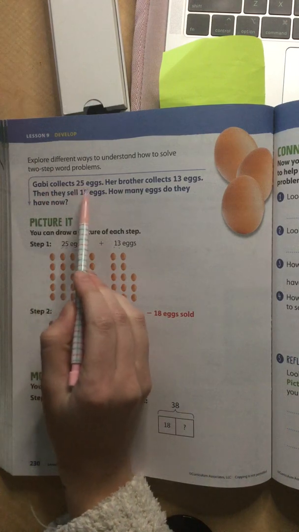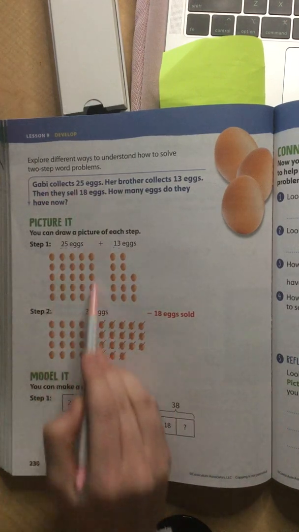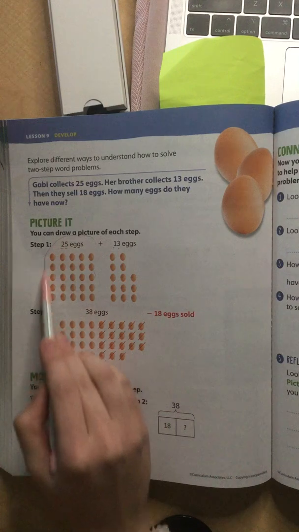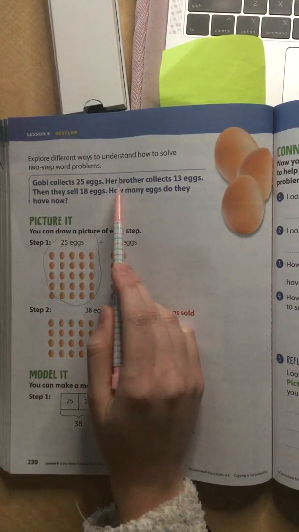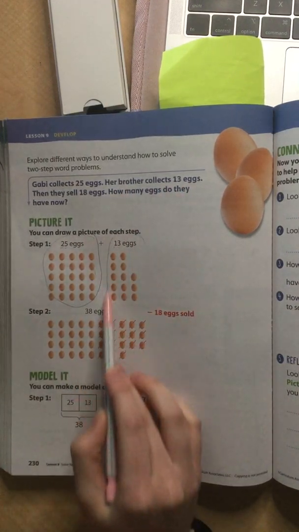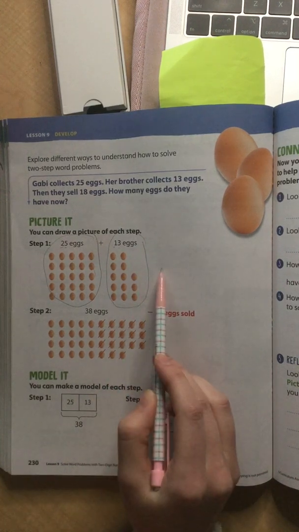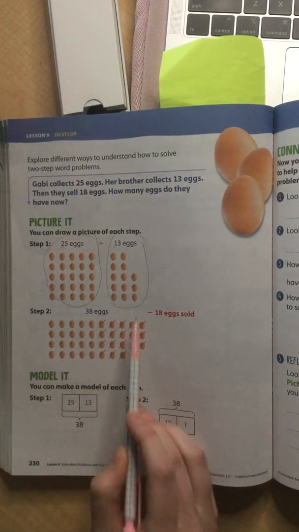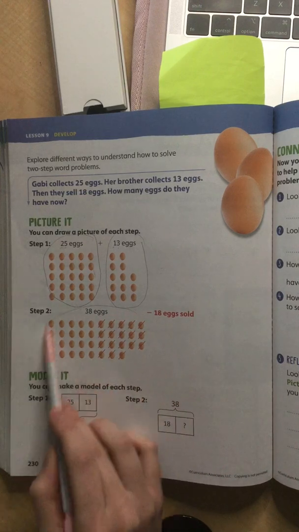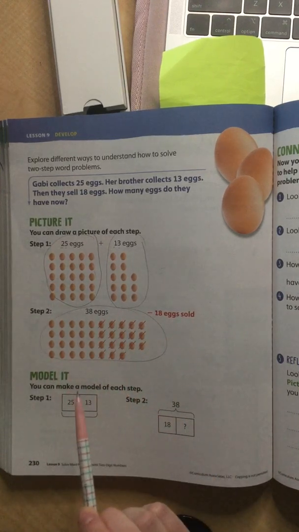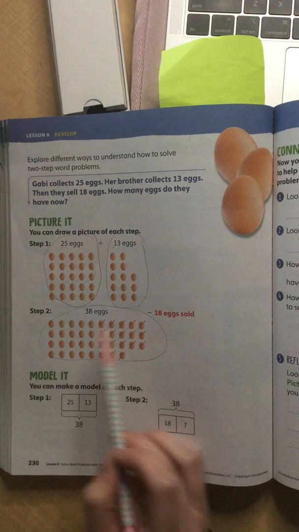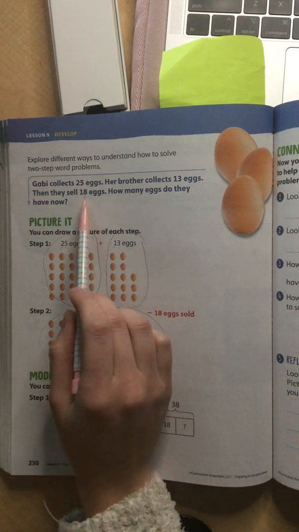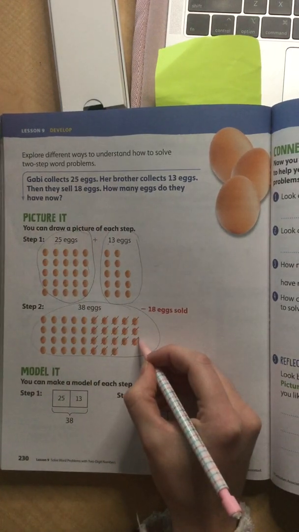So Gabby collects 25 eggs, so she drew 25 eggs. There's the 25 right there. And then it says her brother collects 13. There's the 13. When you put them together, they added, and they got a grand total of 38 eggs. They went ahead and drew all 38. Don't pay attention to these lines right now. They have 38 total. Then they got rid of 18, so they scratched out 18.